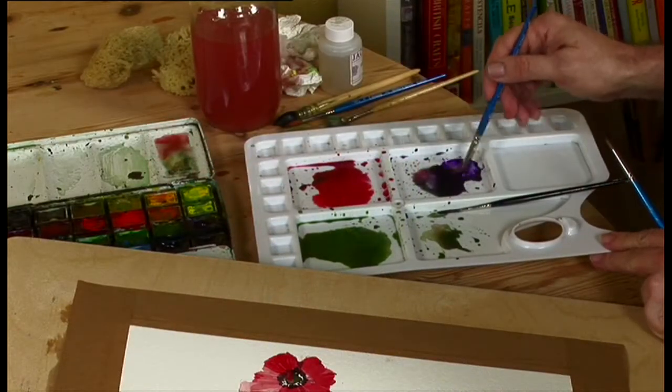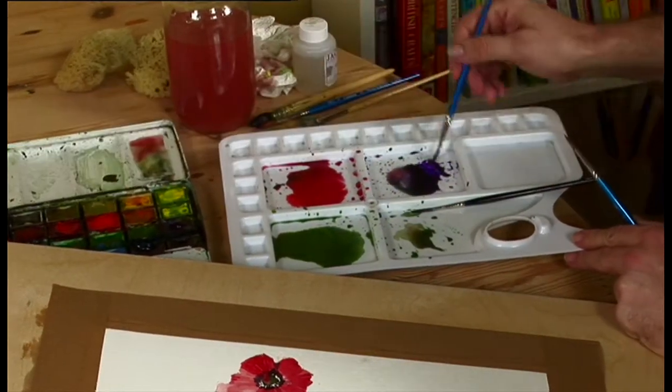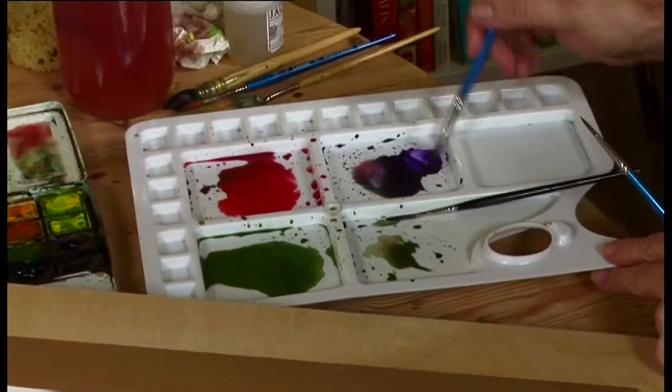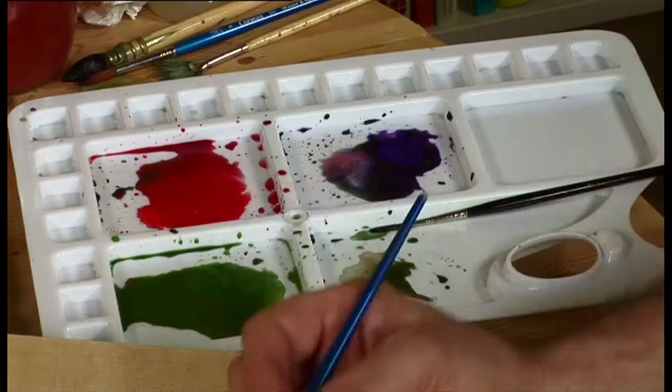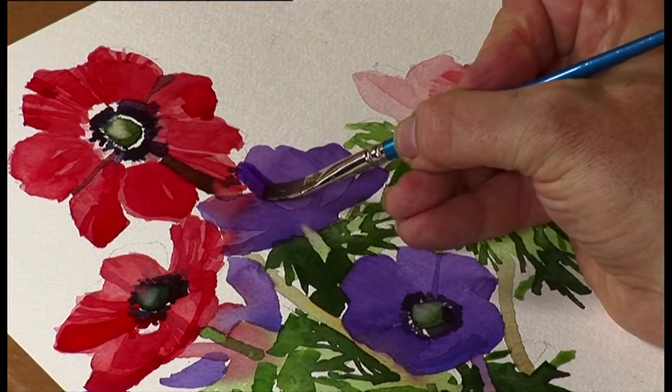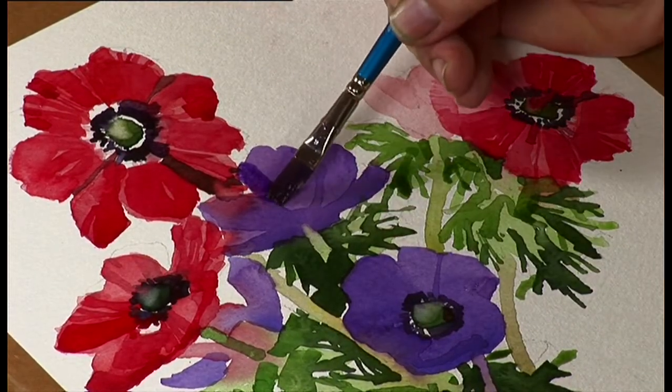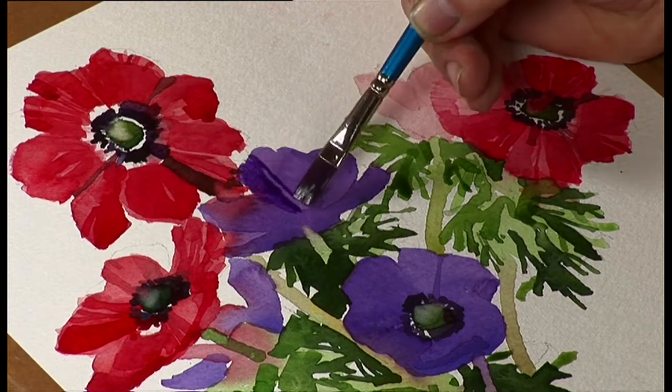Still using the 3/4 inch flat brush, add the ridges and deepest shadows to the purple petals with a strong mixture of dioxazine purple and ultramarine. Again, use both the narrow and broad edges of the bristles to vary the width of the ridges.